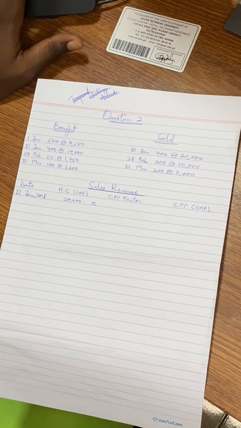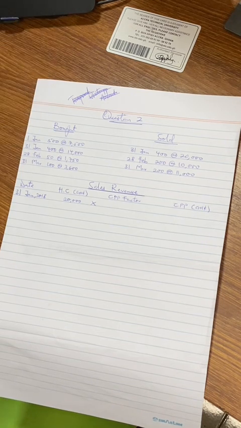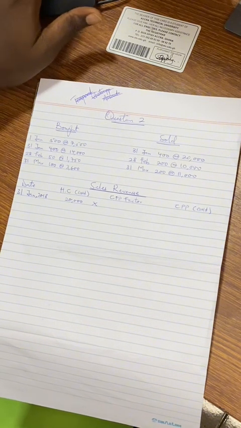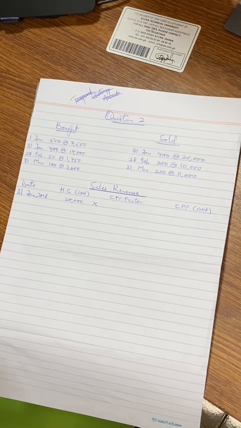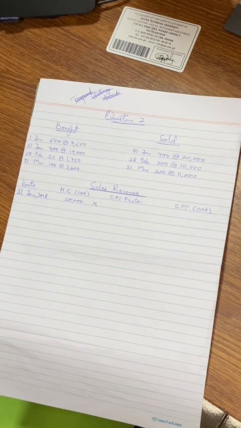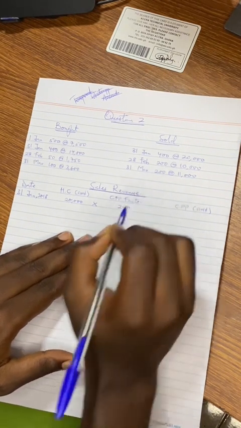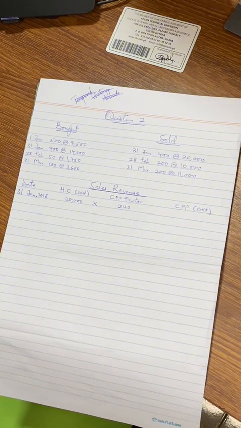Then we have 31st March 2018 for 240. So this is the trick, this is what I use. With the CPP factor, always use the index for the last date first. That's 240, 31st March 2018.